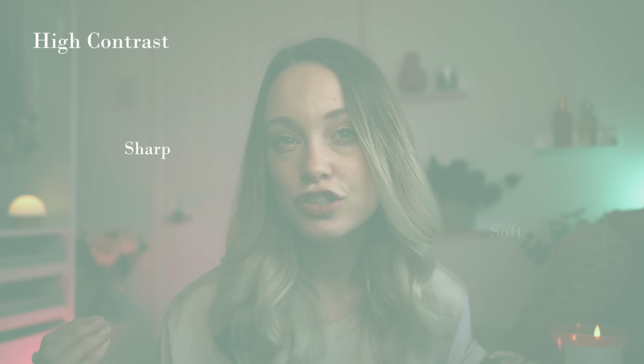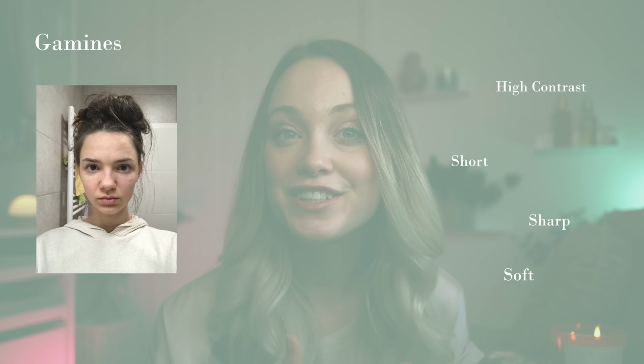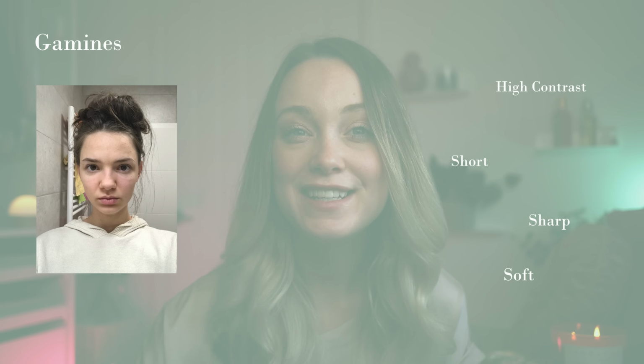Everything I've just spoken about in terms of body type can be applied to facial features as well. So high contrast in your facial features is when you have a mix of sharp and soft facial features. For example, having a square jawline but a short face with large round eyes, a straight nose and round lips. You've got a mix of all different kinds of influences. Gamines are typically high contrast. They tend to have short, sharp and soft features, so they suit lots of pattern and detail.